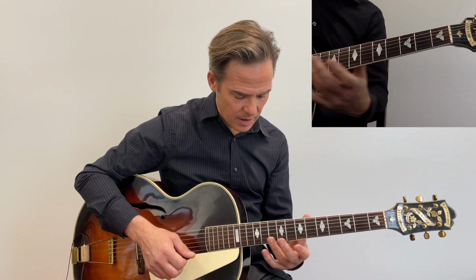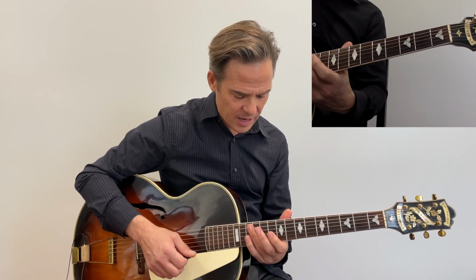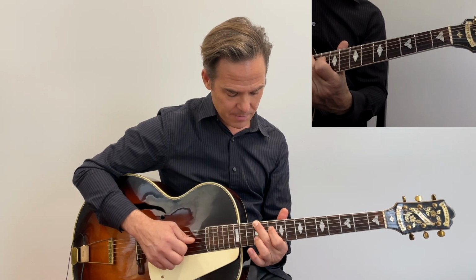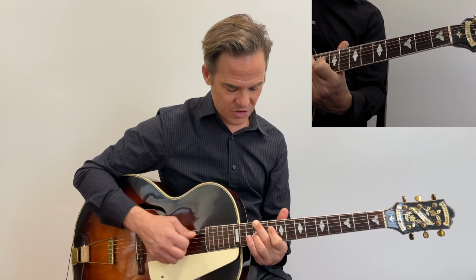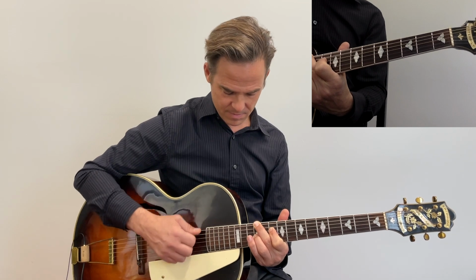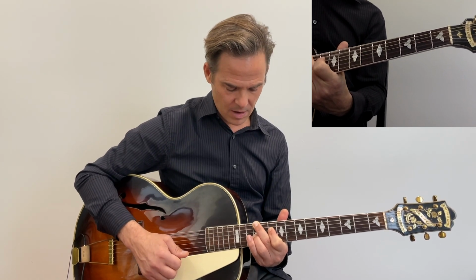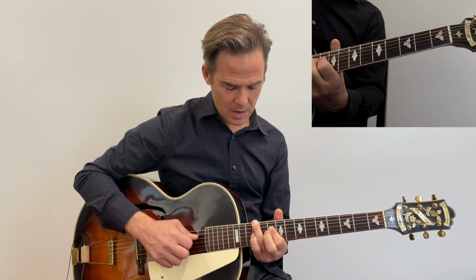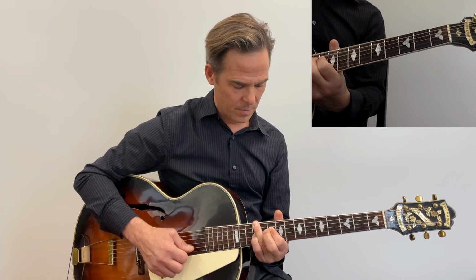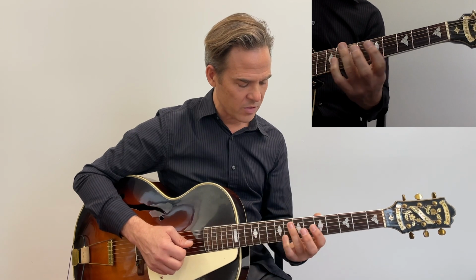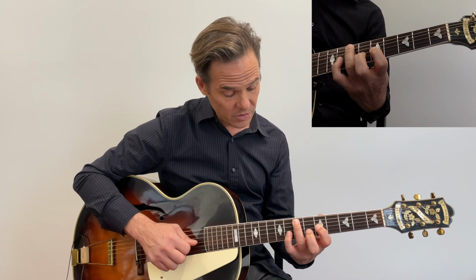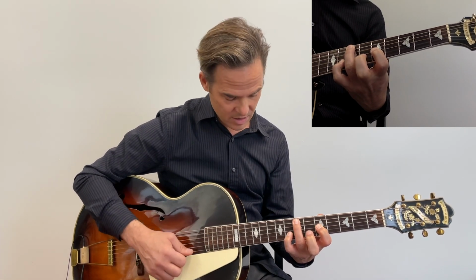Other ones you can find, a C with a C/E, spelled E, C, G. And you can finger that either 2, 1, 3 or 3, 1, 4. You can also find that same voicing over on the next string group, E, C, G.